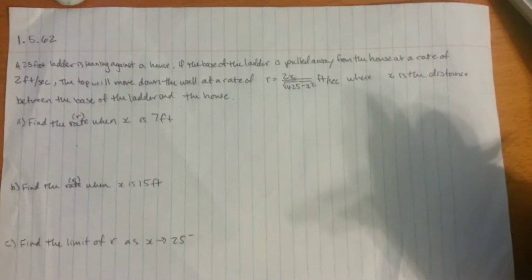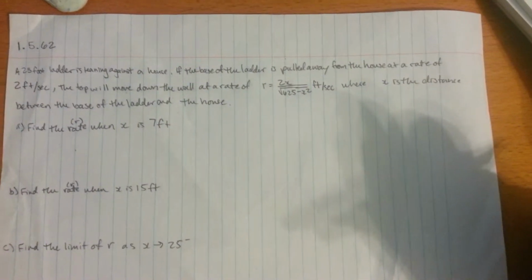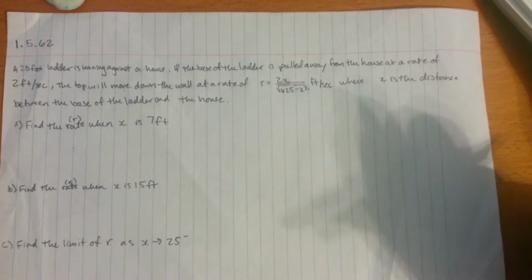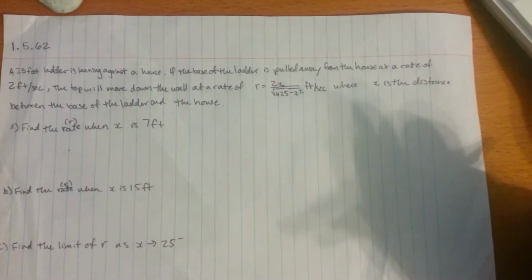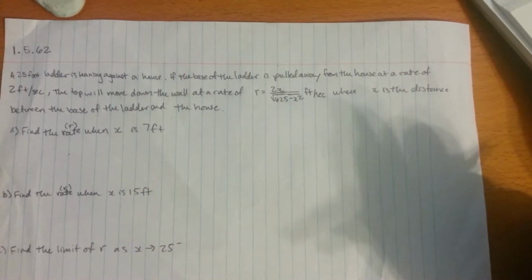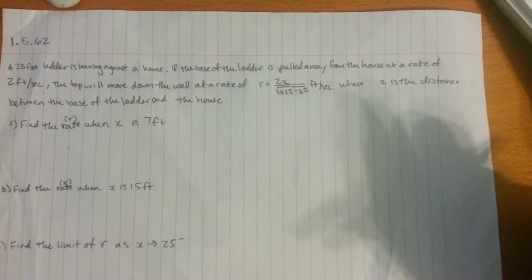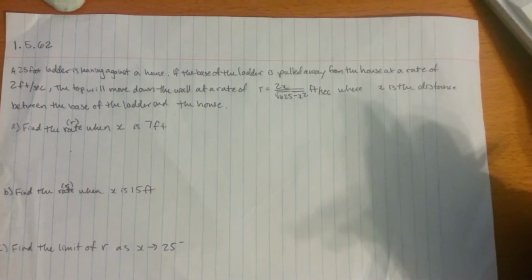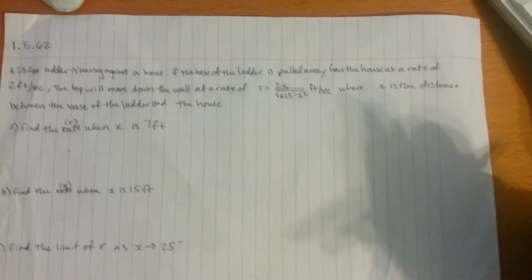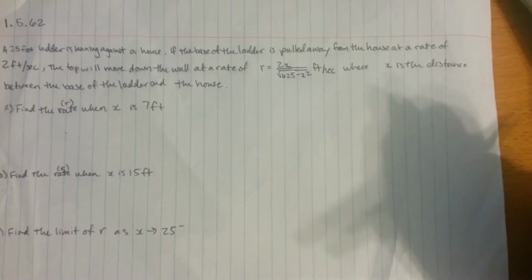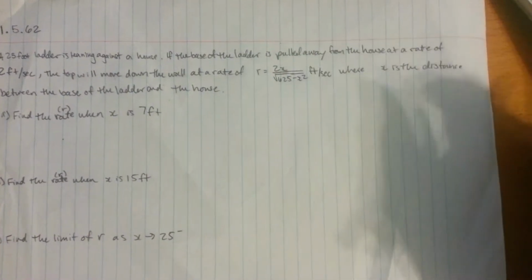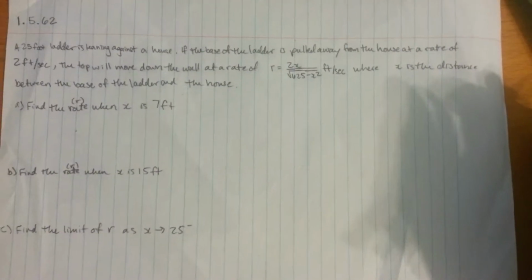So I'm doing problem 1.5.62. It asks, a 25-foot ladder is leaning against a house. If the base of the ladder is pulled away from the house at a rate of 2 feet per second, the top will move down the wall at a rate of r equals 2x over the square root of 625 minus x squared feet per second, where x is the distance between the base of the ladder and the house. There are 3 parts to this question.